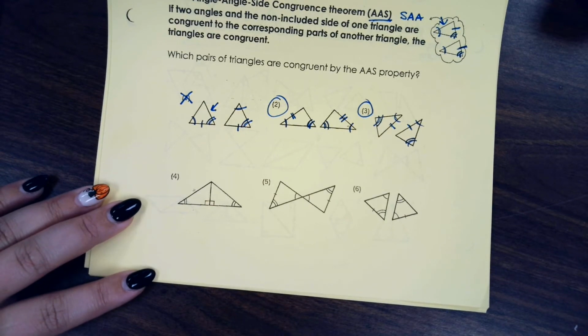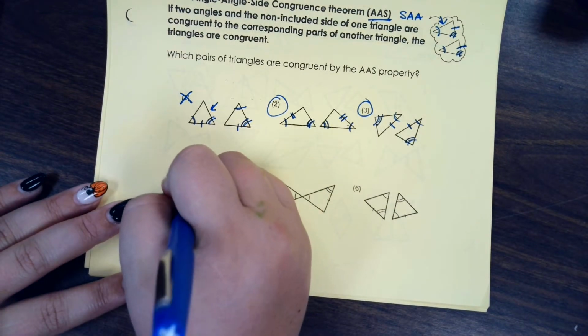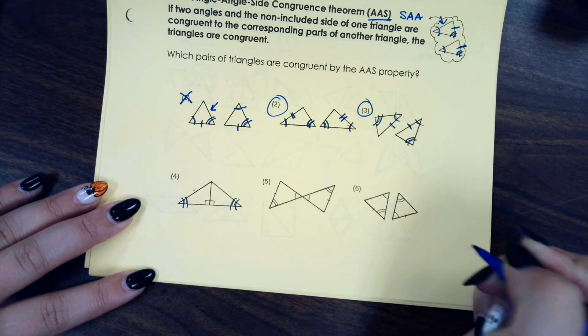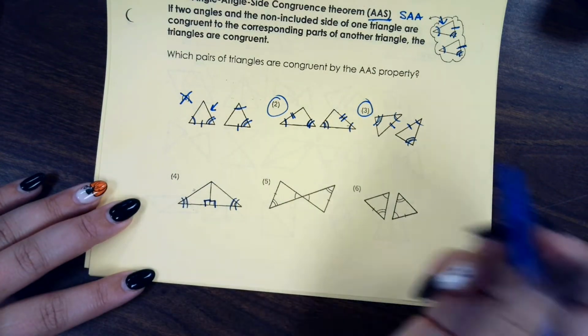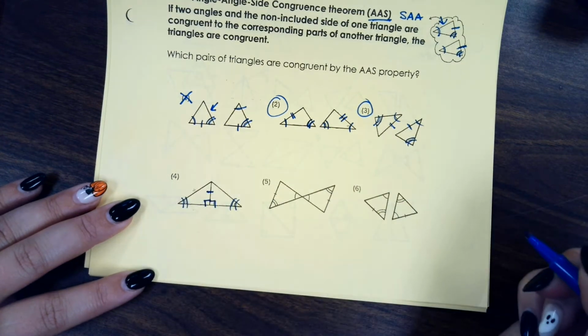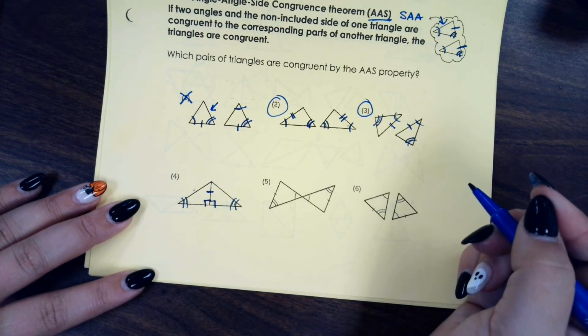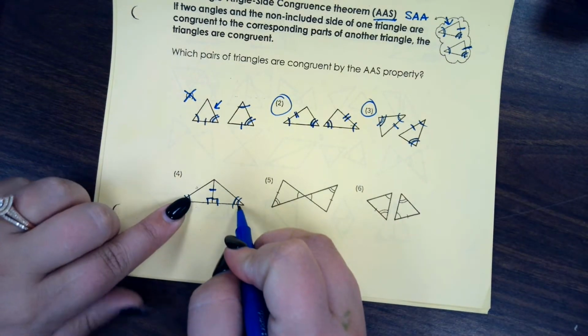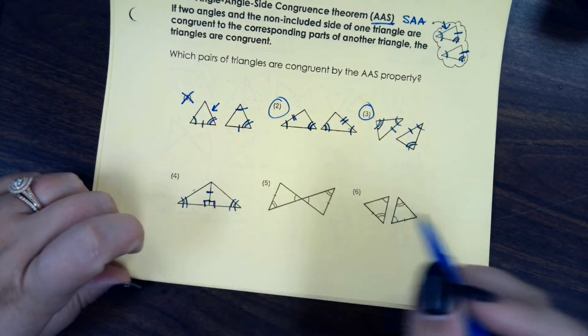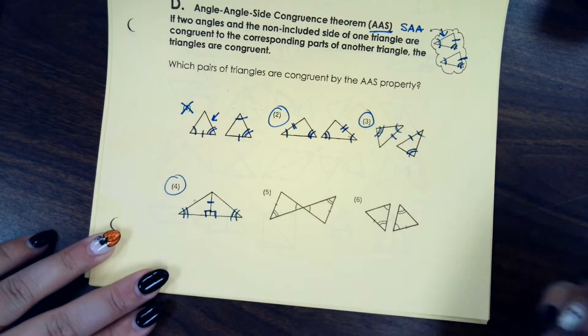Let's take a look at number 4. We've got congruent angles. We have 90-degree angles, which means those are congruent. And then they share this side. Remember, shared sides do count towards congruent sides. So we have angle, angle, side. So this one is congruent by angle, angle, side.